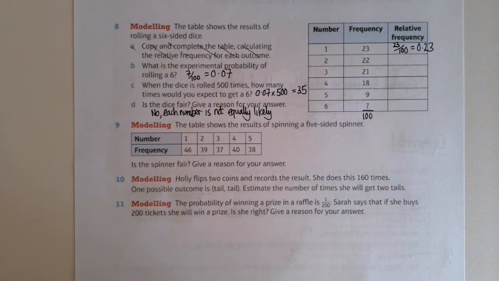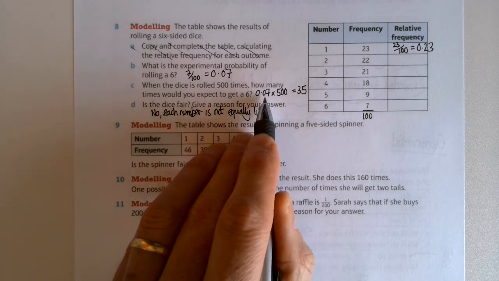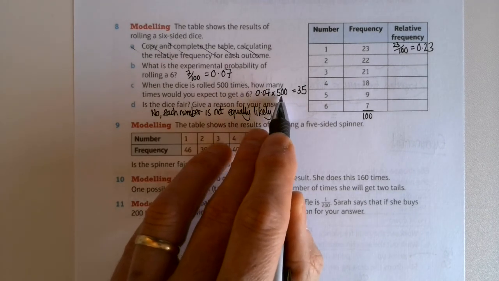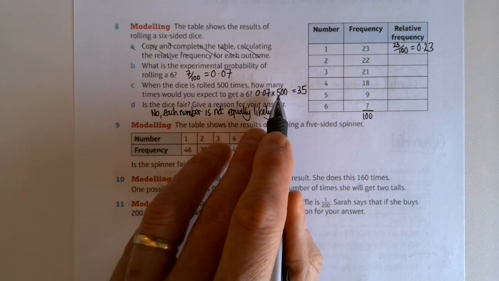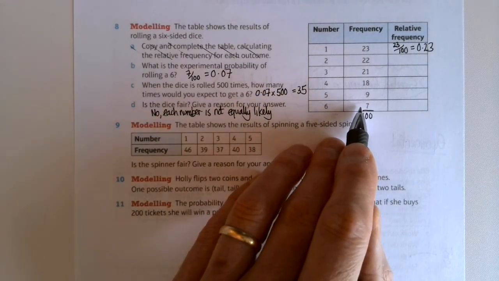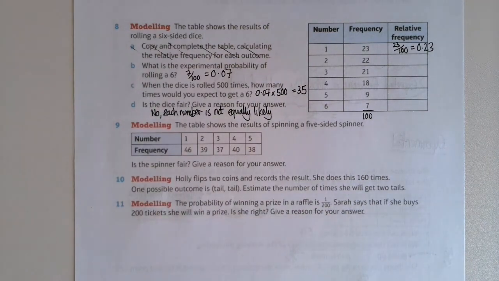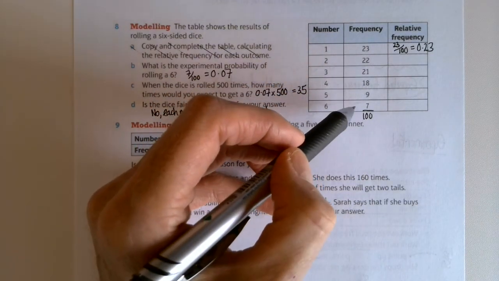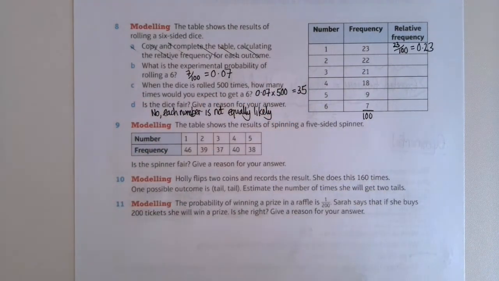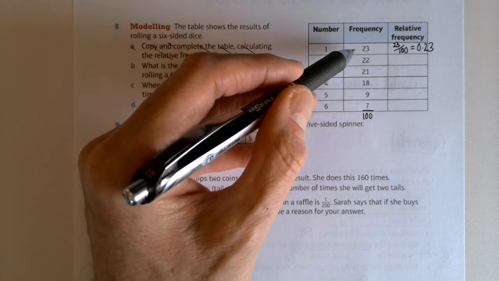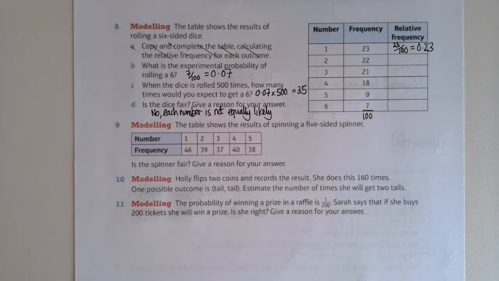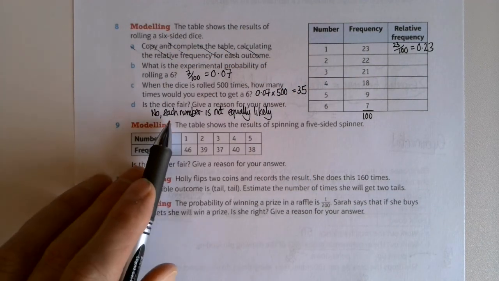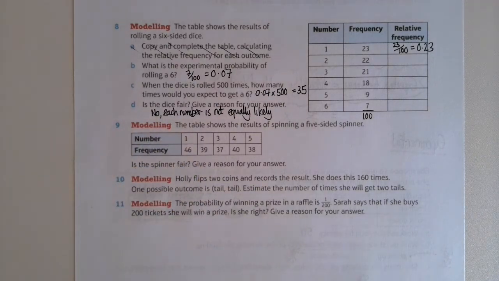There are 2 ways to get the answer to C. You either could have used the formula, the probability of getting a 6 multiplied by the number of times you rolled it, or you could have just said, this is how many I got with 100 rolls, so 500 would be 5 times as much. Same answer, whichever way you do it. Is it a fair dice? Well, no. With a fair dice, if you did an experiment, you'd expect to get probably not exactly the same number of each, but a similar number of each. And in this dice, you're clearly far more likely to get 1 to 4 than you are to get 5 to 6. I'd said no, each number is not equally likely.